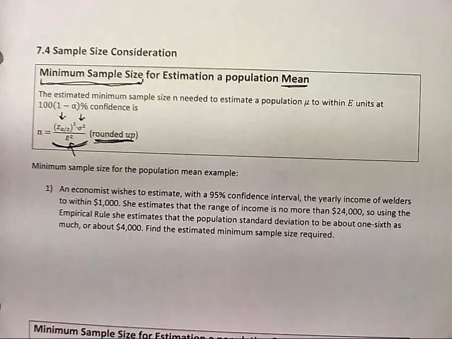Now, why does it make sense that we always have to round up? Suppose that I asked you, I said, hey, I want you to tell me the average height of all students at UNC Charlotte to within an inch. How many people do you need to go find out? Well, what we're going to practice now is we're going to put numbers into this formula. We're going to spit out an n. And what happens if that n that it spits out says 45.7?